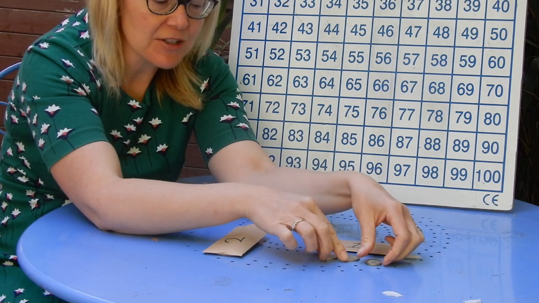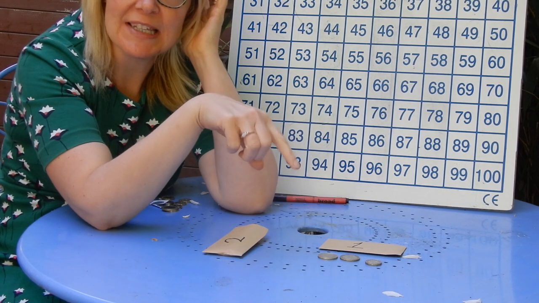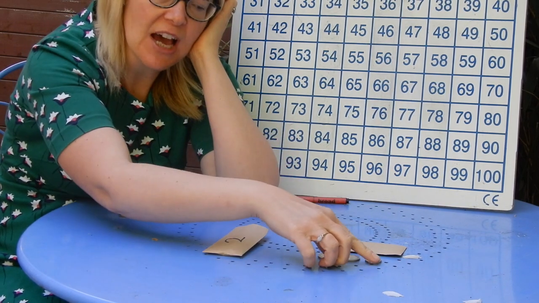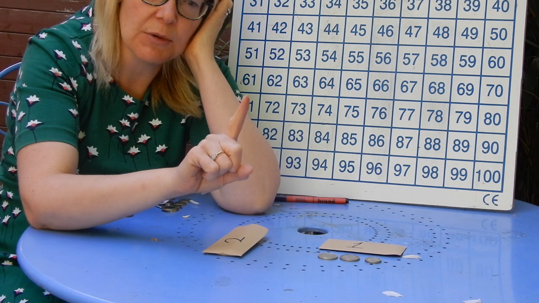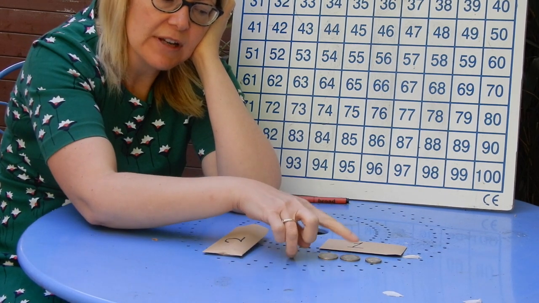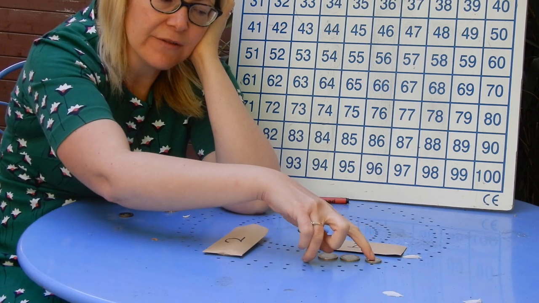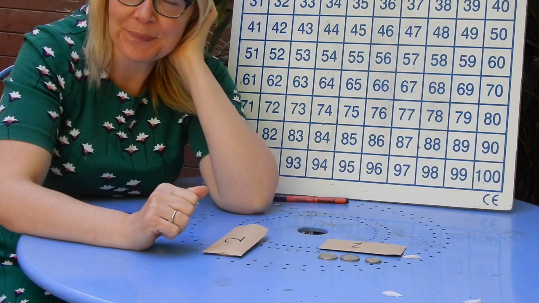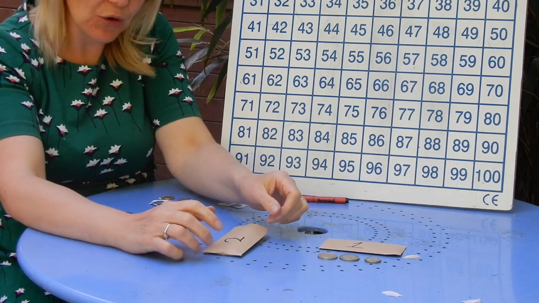Okay, so I'm going to touch the £2 coins twice when I'm adding them, but I'm only going to touch the £1 coin once because it's only worth £1. So I've got 1, 2, 3, 4, and 5 with the £1 coin. Okay, so £5 in your envelope.